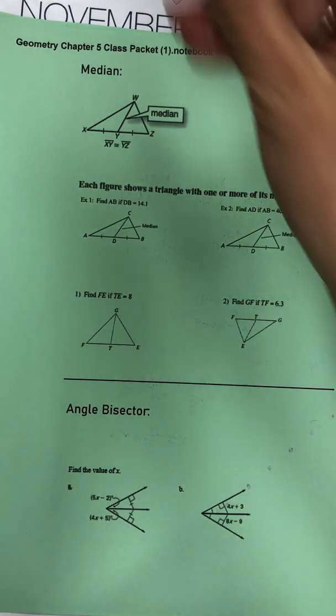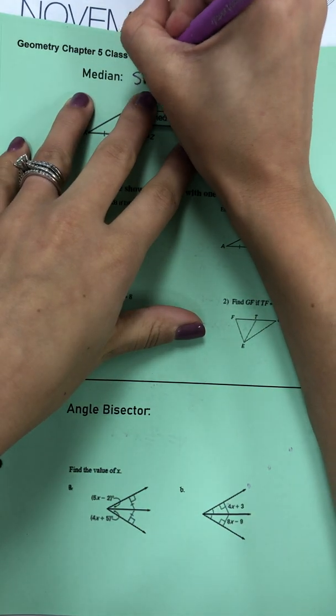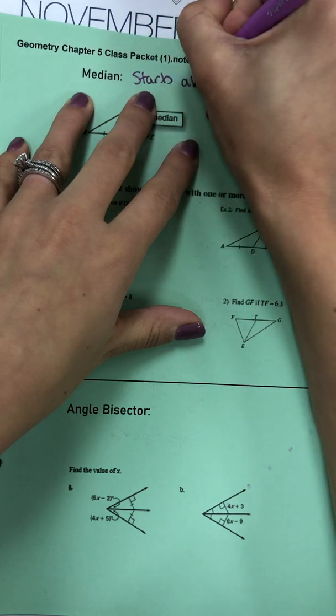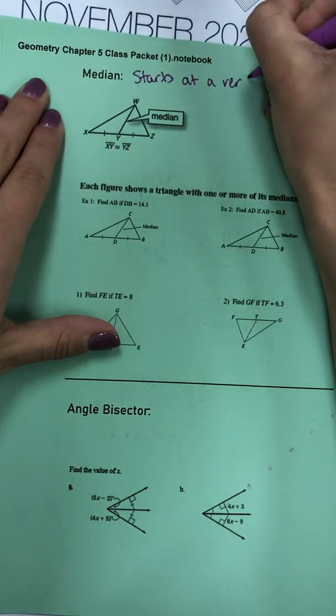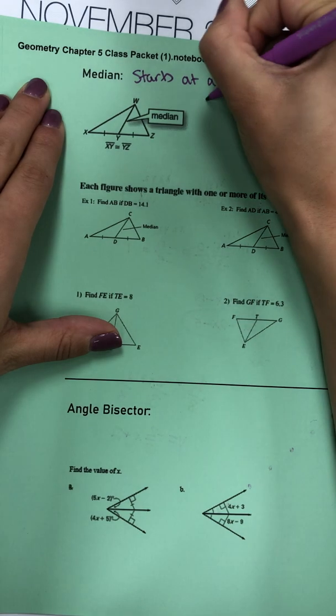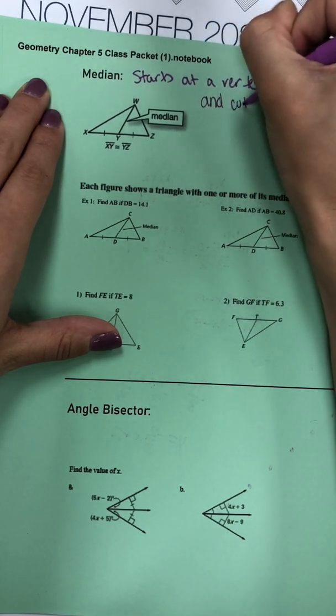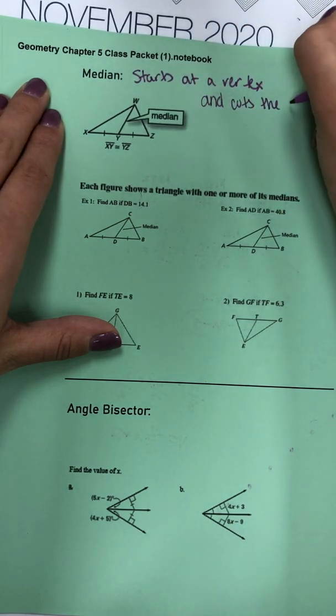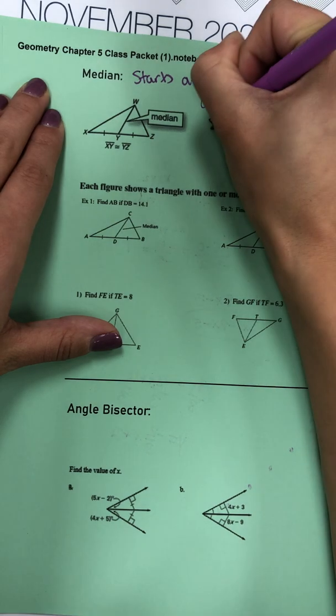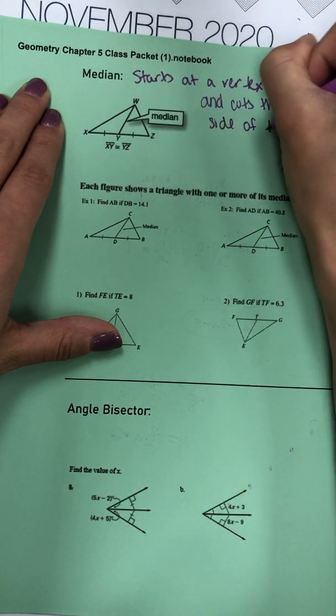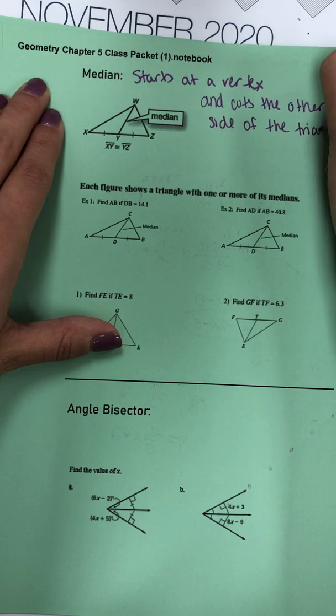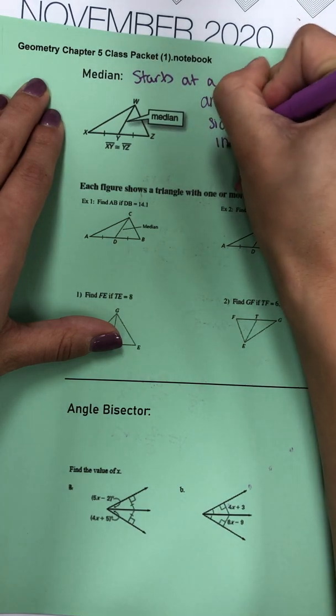The first one is median. Median starts at a vertex and cuts the other side of the triangle in half.